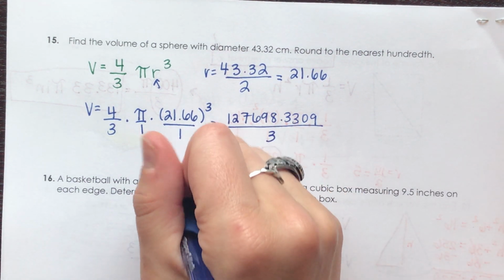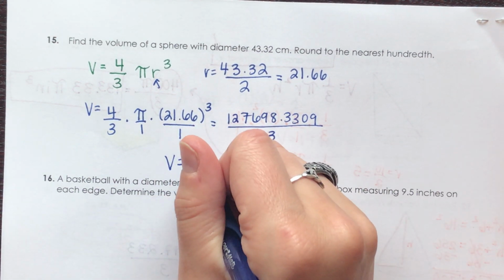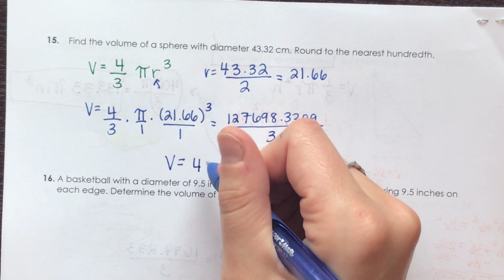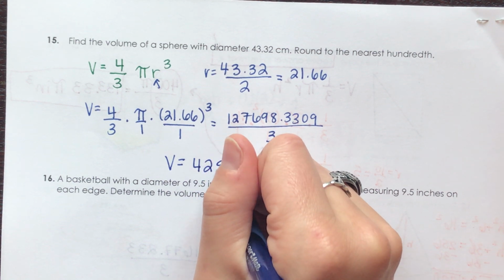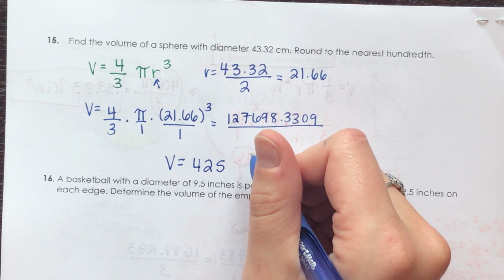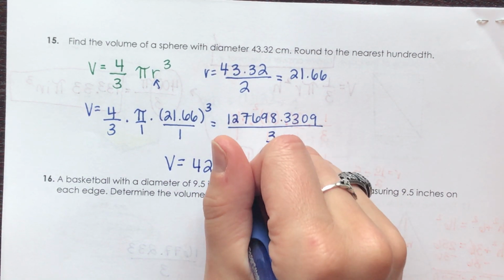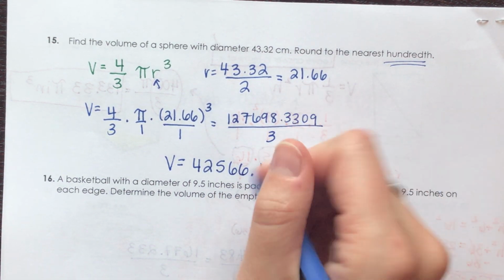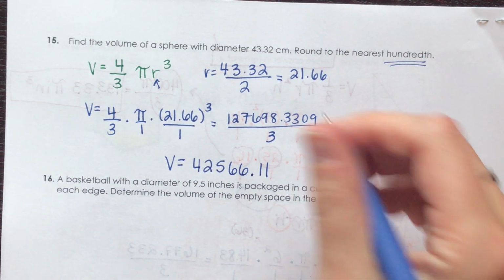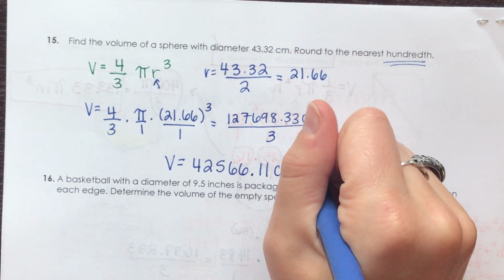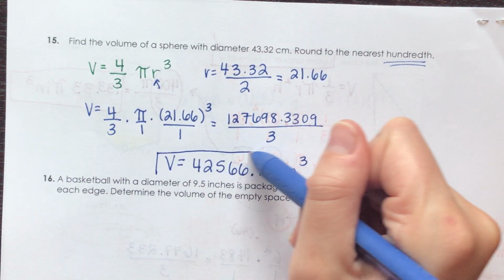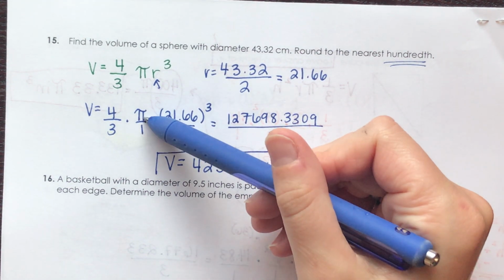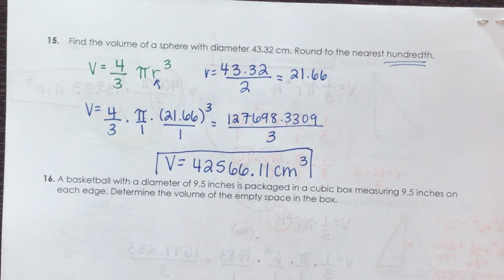So my final answer for volume is 42566.11 centimeters cubed. Again, if you use 3.14 instead of the pi button, your answer is going to be just a little bit different than mine, but not by much, and that's okay.